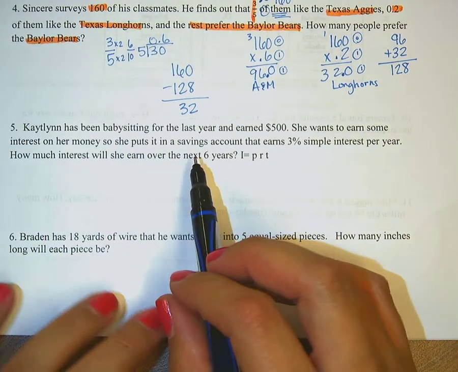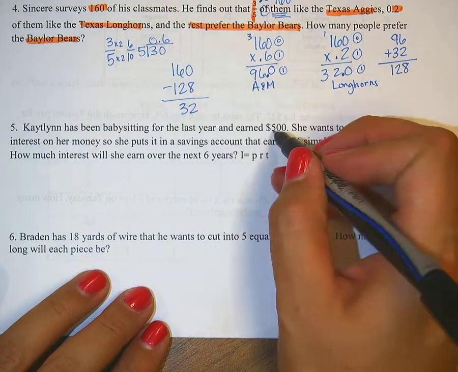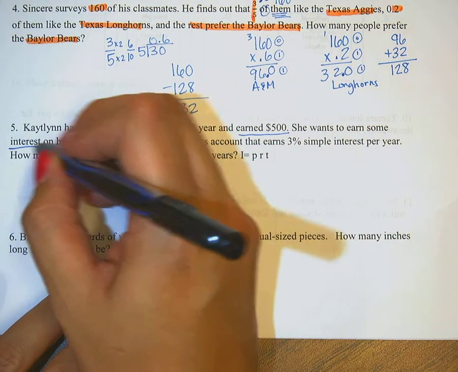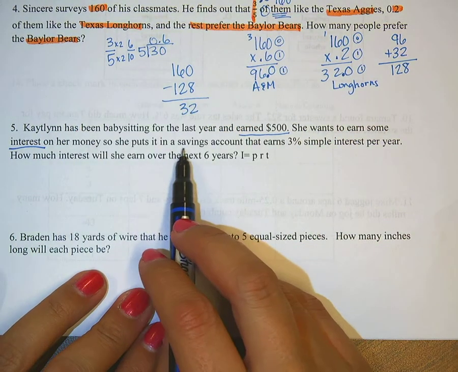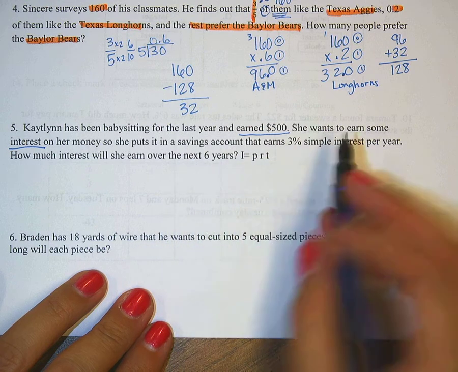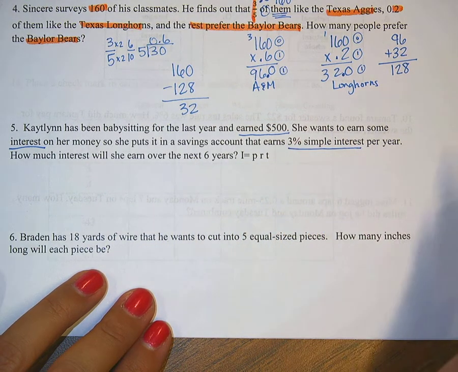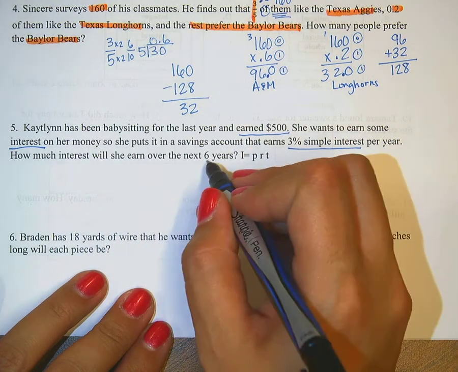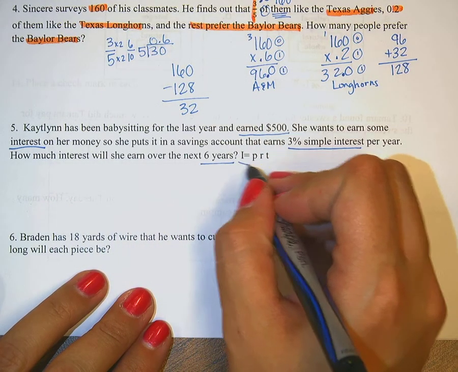Caitlin has been babysitting for the last year and earned $500. She wants to earn some interest on her money, so interest is good, and she puts it into her savings account that earns 3% simple interest per year. How much interest will be earned over the next 6 years? It gives me this formula.